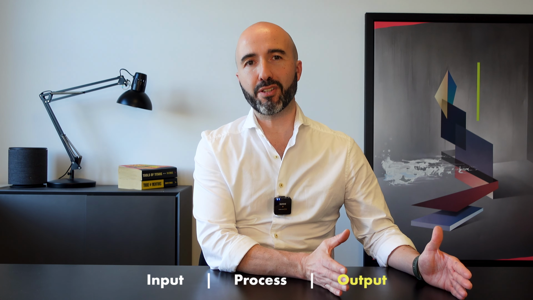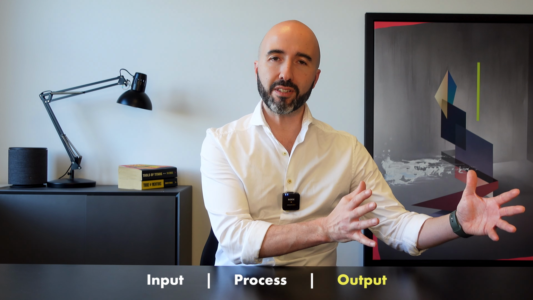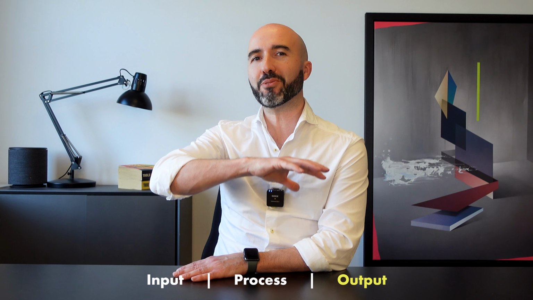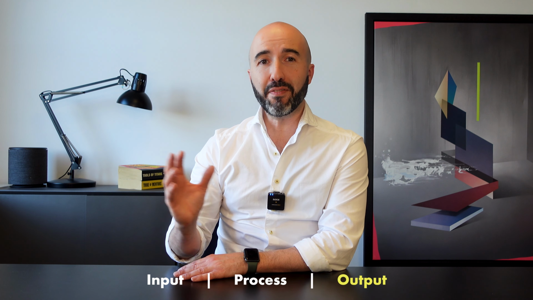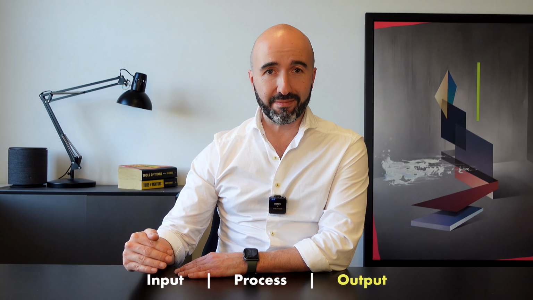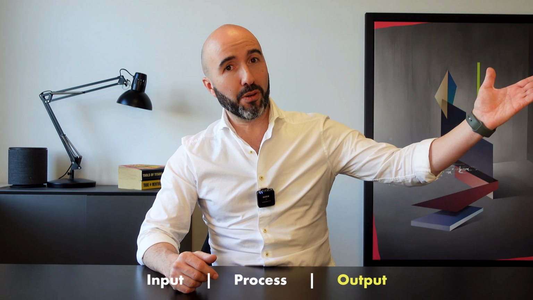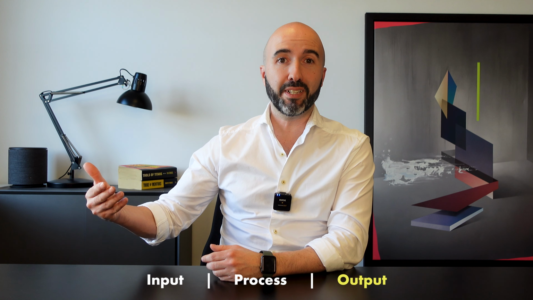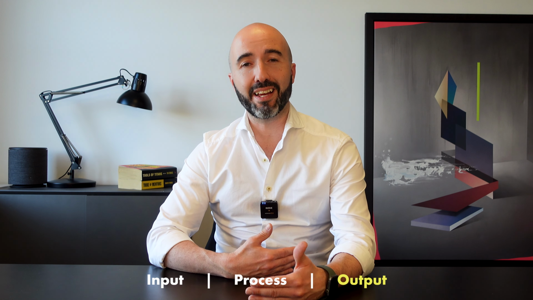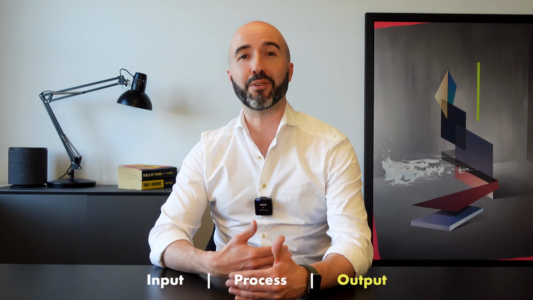The output is the results. And the results are tied back directly to the input. Don't try to overcomplicate things. If your numbers are going down, maybe your input is going down. And if you want your numbers to go up, maybe your input should go up as well. But you can't really do something about this unless you track and understand how much you put in already.